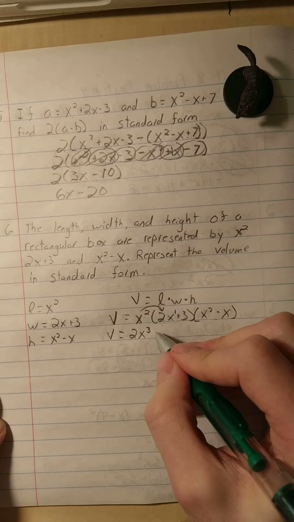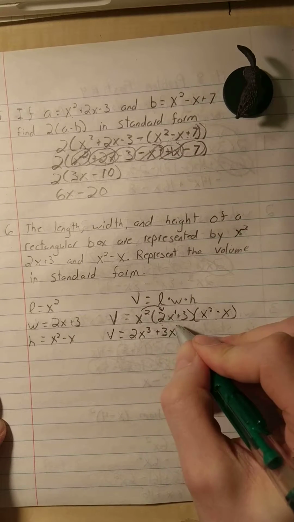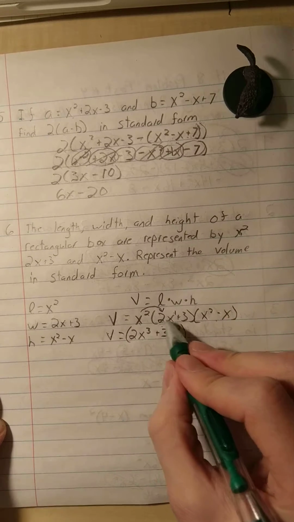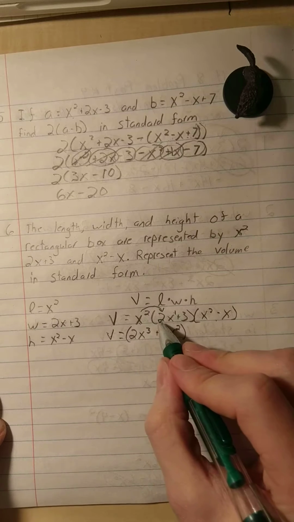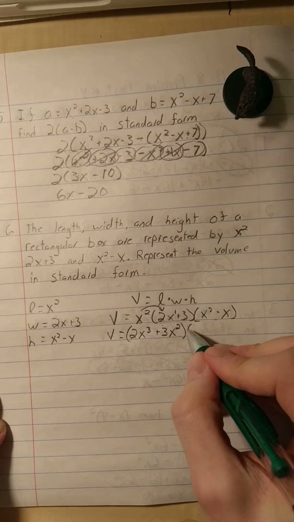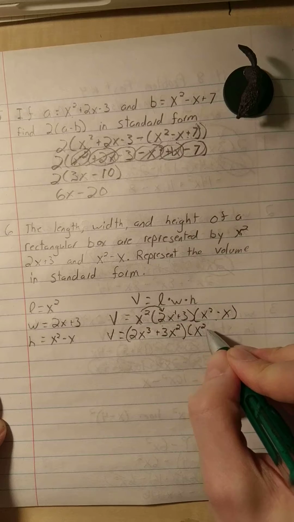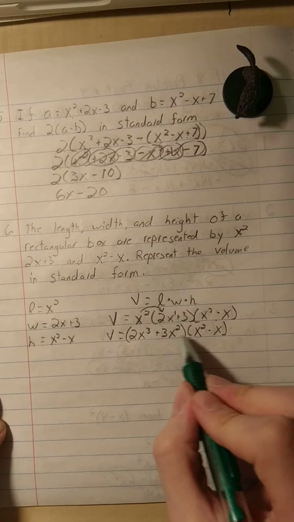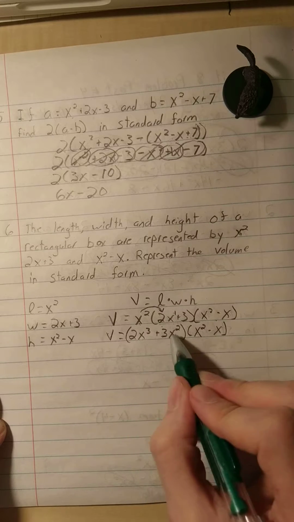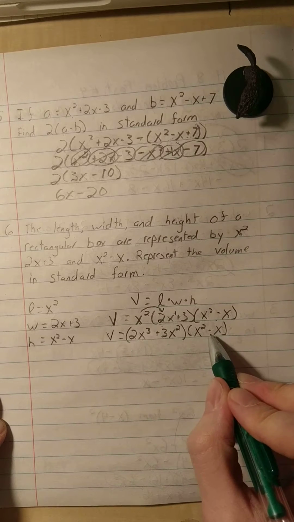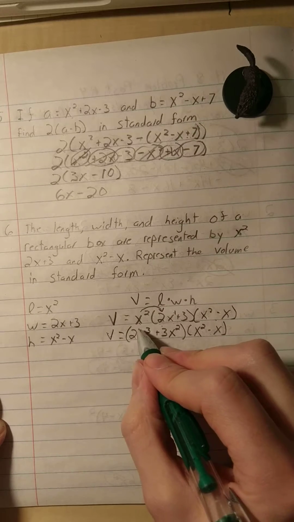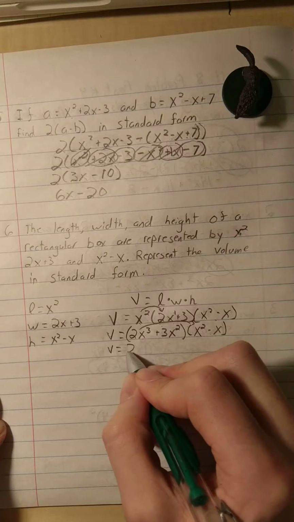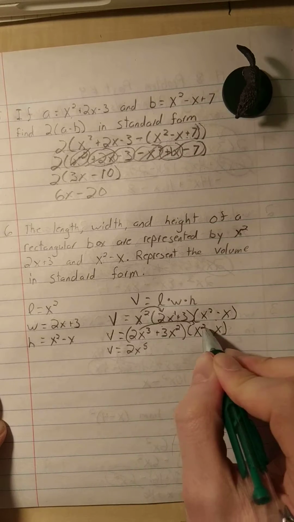X squared times 3 will be a 3x squared. I'm going to make sure I contain this quantity in parentheses. It still groups together. I just distributed the x squared into this group. It's still being multiplied by the quantity x squared minus x. So when I use my distributive property again for these two, I'm going to make sure I multiply everything in this group of parentheses by everything in this second group of parentheses. I'll start with my 2x to the third, multiply that by x squared, will yield 2x to the fifth because 3 plus 2 is 5.